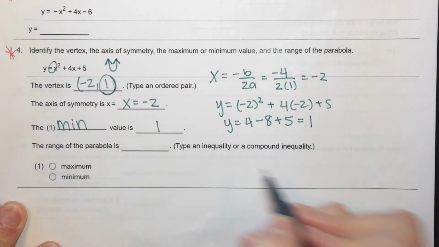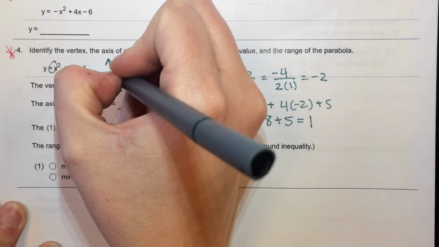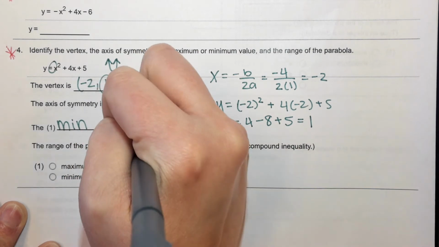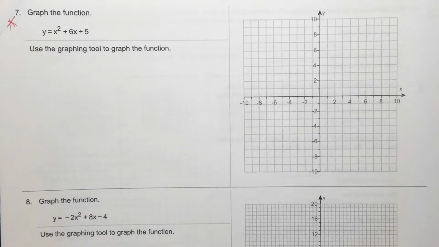The range, and it wants an inequality. So the range is going to be greater than 1. Or so y is greater than or equal to 1. Okay, we're going to skip all the way to number 7 because the next few problems in the middle are very similar to the ones that I've already shown you.